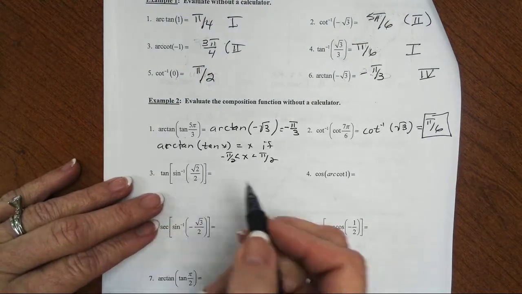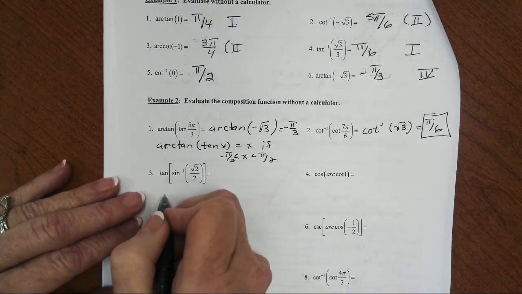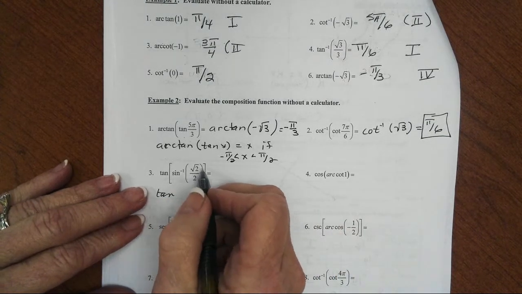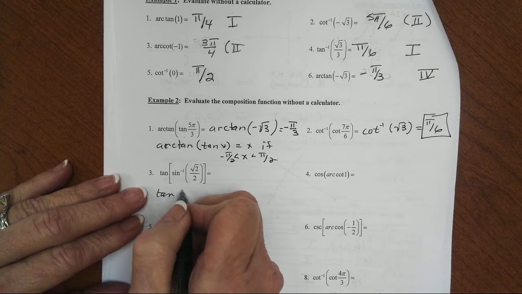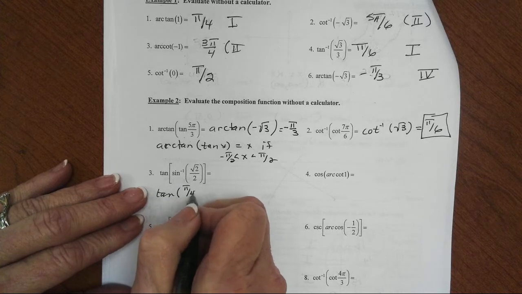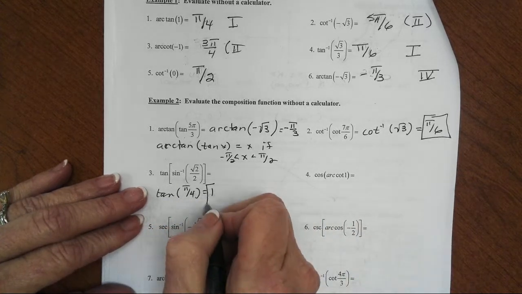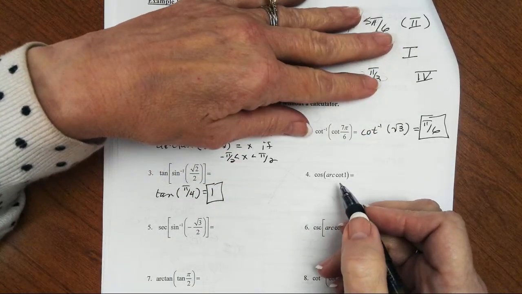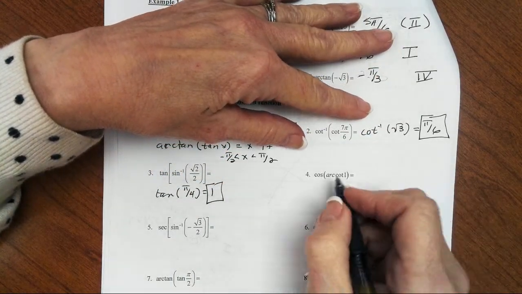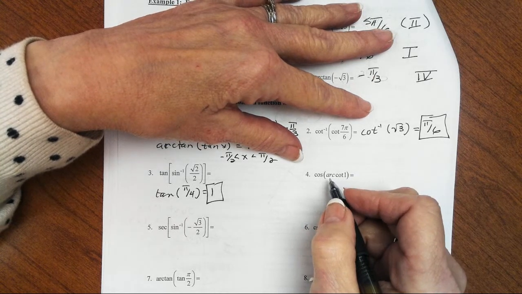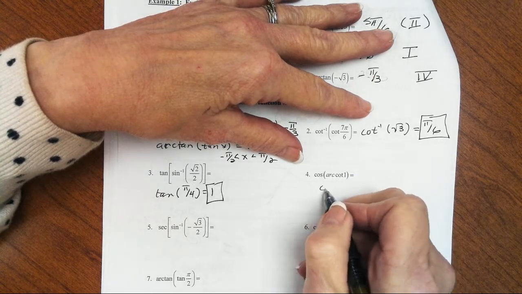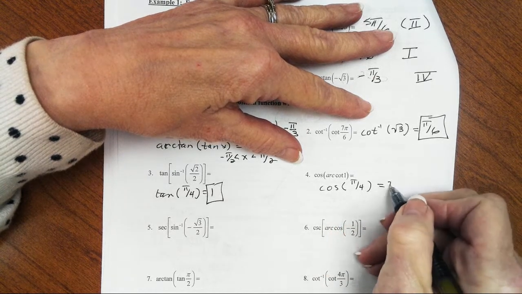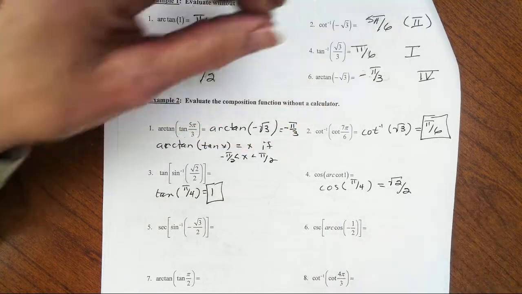And doing number 3, you have to find that angle whose sine is, that's pi over 4. I hope you recognize that. And that's equal to 1. Cosine of the arc cotan, the angle whose cotan is 1, it's the same as the angle whose tan is 1. So that's the cosine of pi over 4, and that's the square root of 2 over 2.